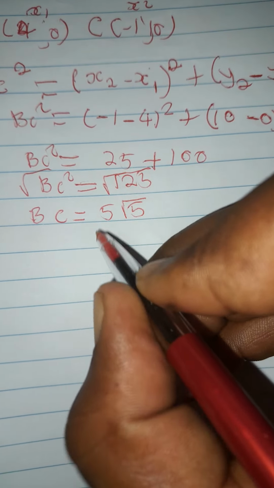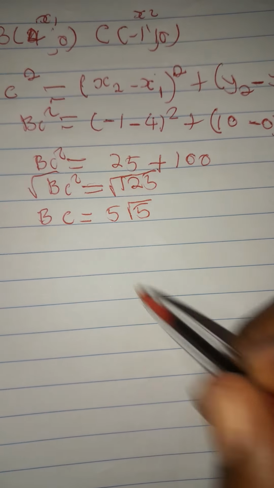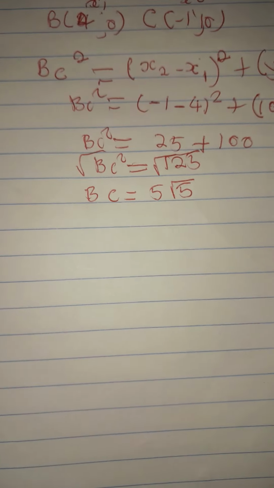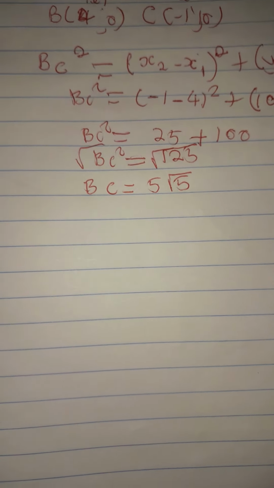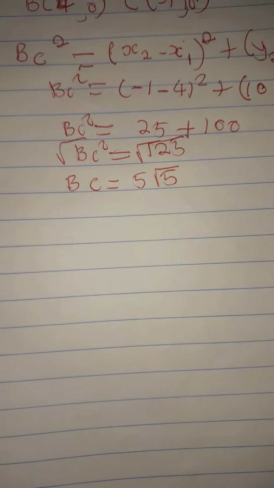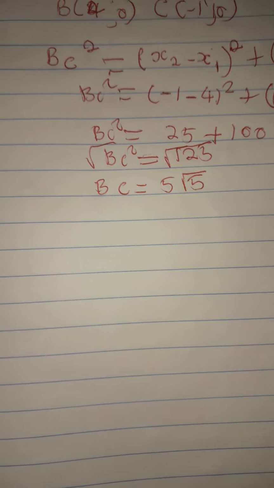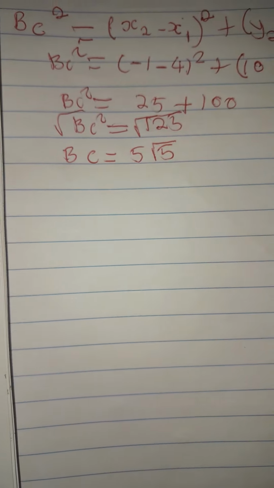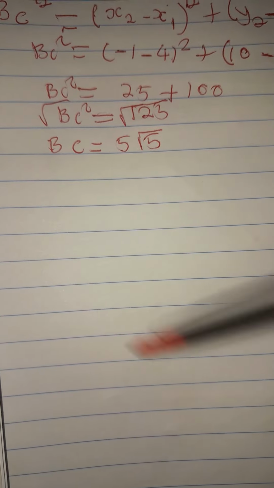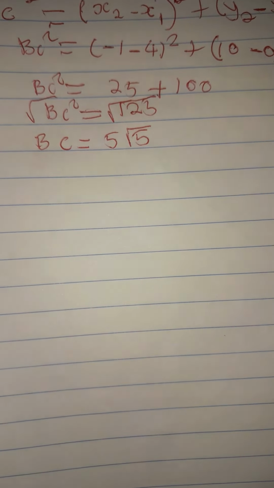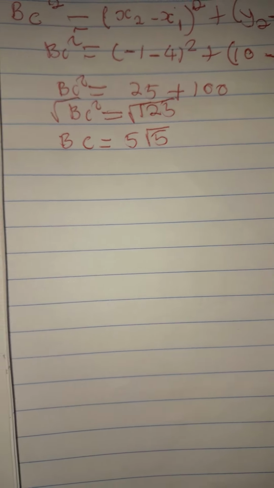So let's leave our length as positive. BC is 5 root 5, in surd form. If they wanted us to leave it in decimals, we'd leave it in decimals. They didn't specify in this case, but mostly in the instructions they will tell you to leave your answer in surd form, or correct to 2 decimal places or correct to 1 decimal place. So let's go to 2.2.